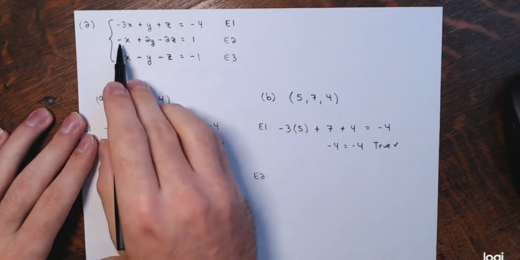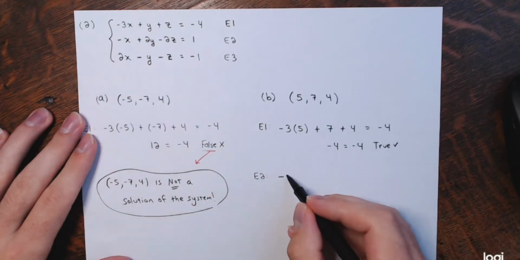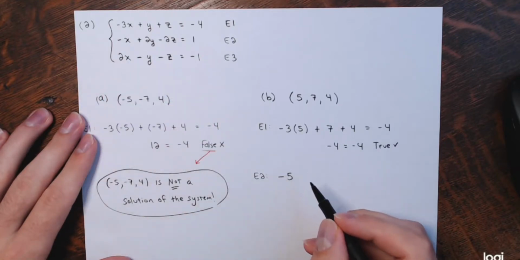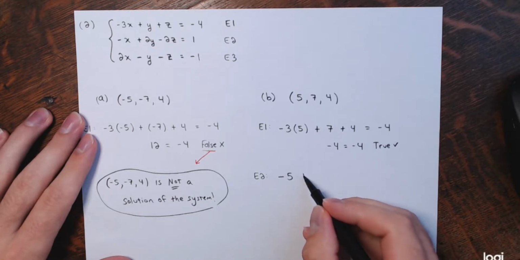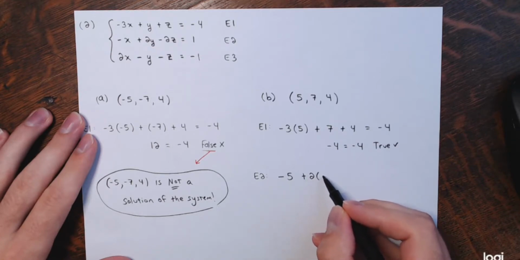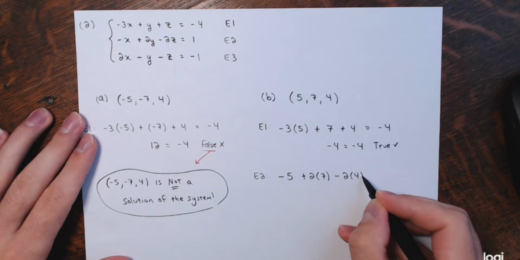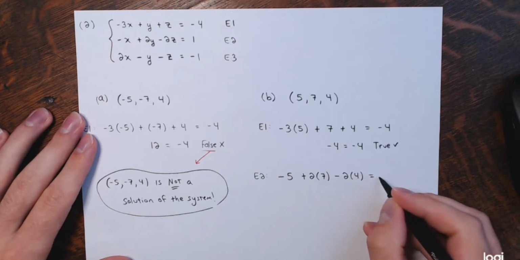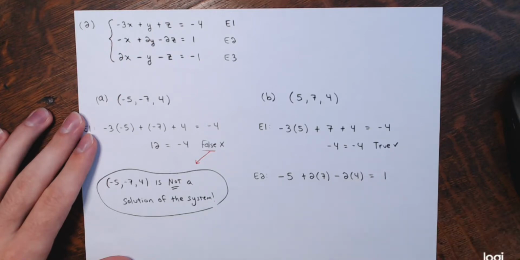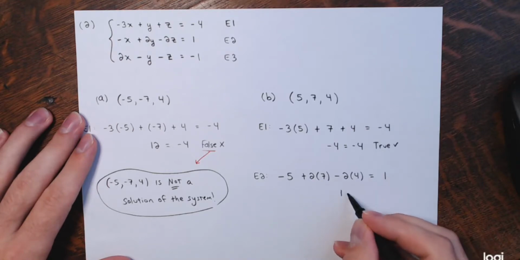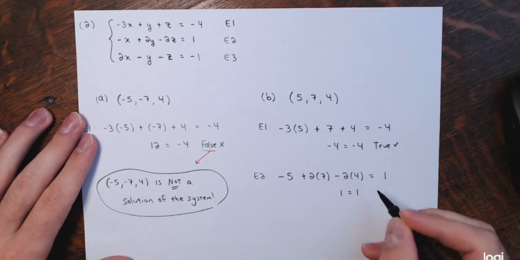We have negative x, right? So that's negative 5, the opposite of the x coordinate, plus 2 times the y coordinate. Here we're given that as 7. Minus 2 times the z coordinate, right? Minus 2 times 4. Is that equal to 1? Well, let's see. This is negative 5 plus 14. That'd be 9. Minus 8 is indeed 1. Get 1 on the left, 1 on the right.